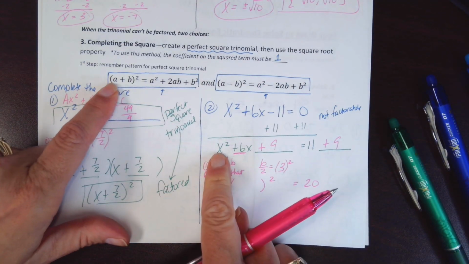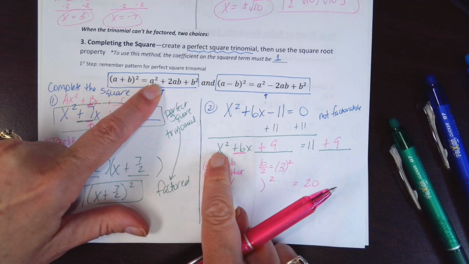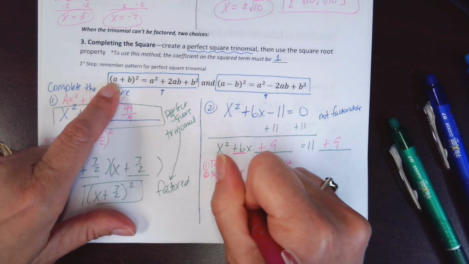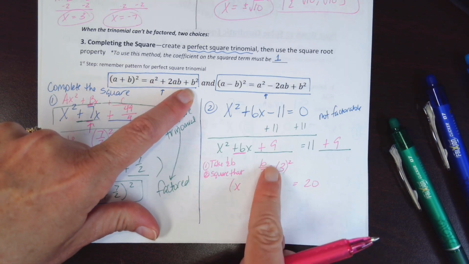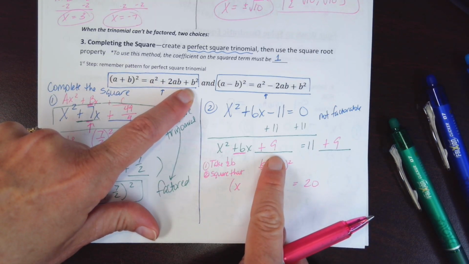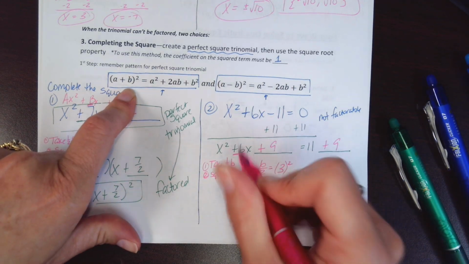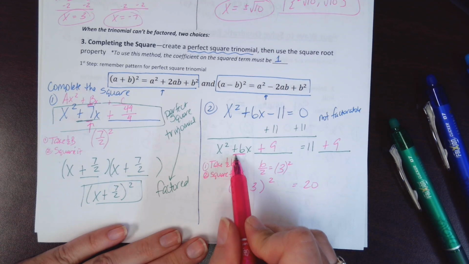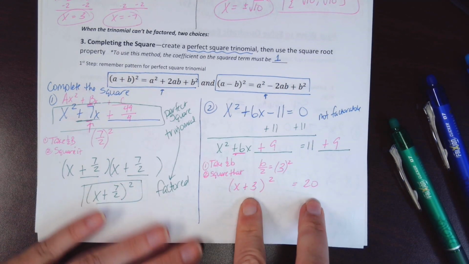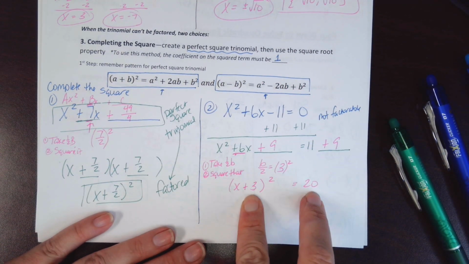My first term, x squared, the square root of x squared is x. My last term is going to be b squared. The square root of b squared, the square root of 9, is 3. And I know it's a plus 3 because my value for b was positive. So now I've got my squared term equals a constant.